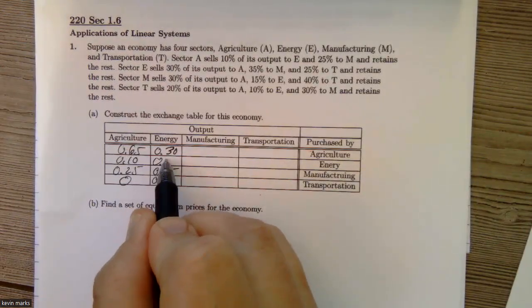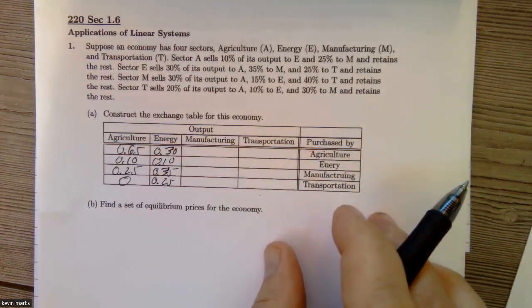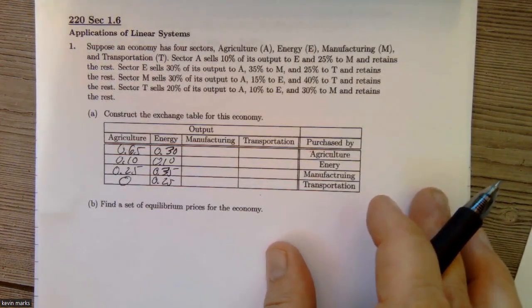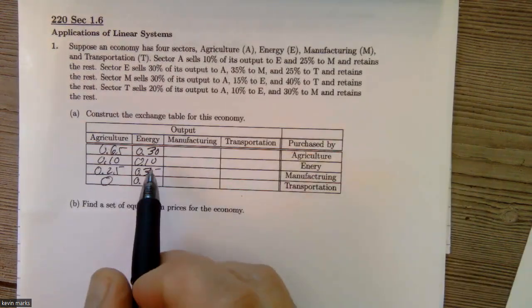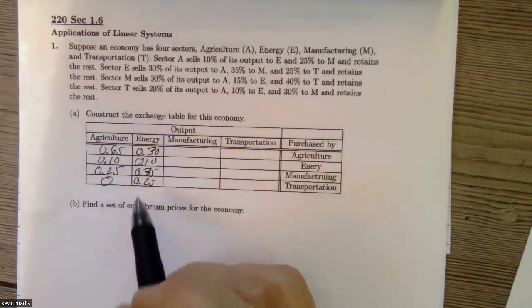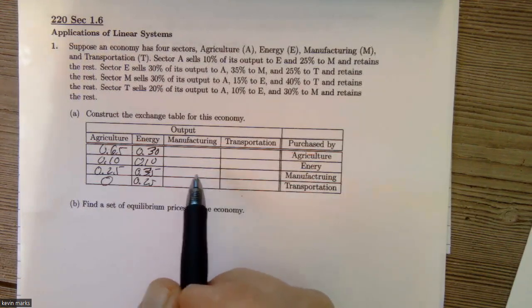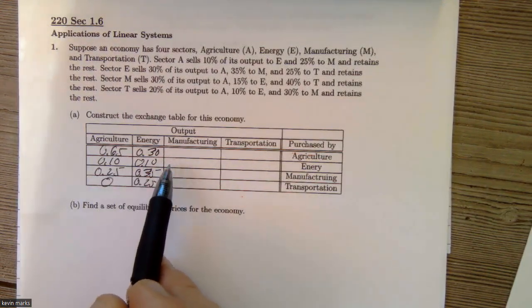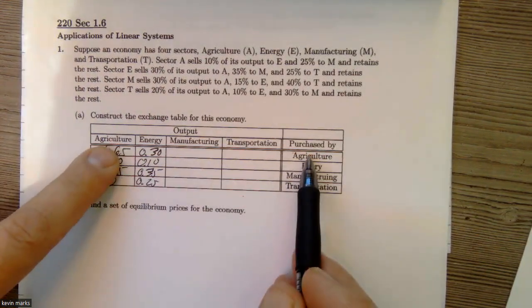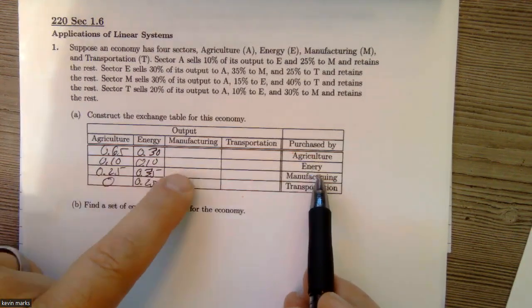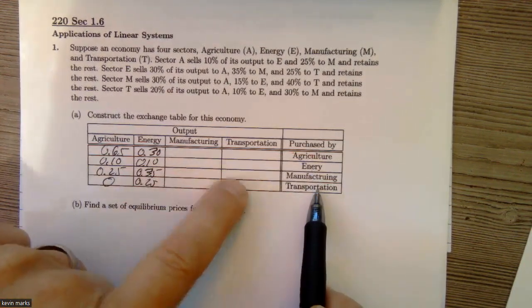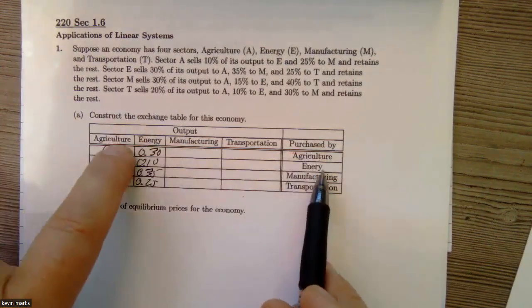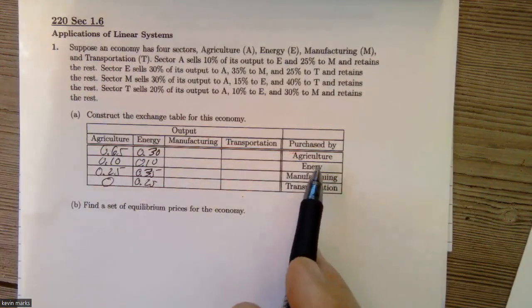That means it would keep 10%, right? Or 10% of its output it's keeping for the energy. You can also see it almost lends itself perfectly to a matrix already, right? And you can see the stuff on the diagonal: agriculture to agriculture, energy to energy, manufacturing to manufacturing, transportation to transportation. So that diagonal is definitely going to be the stuff that people retain.